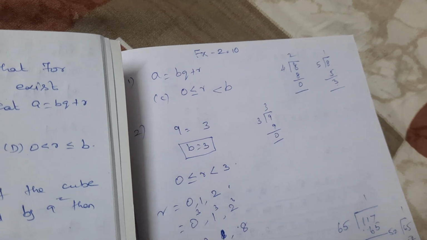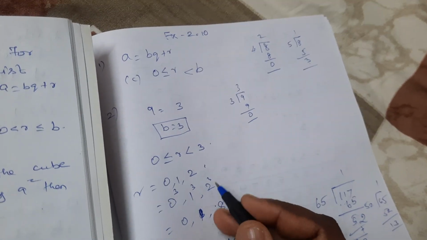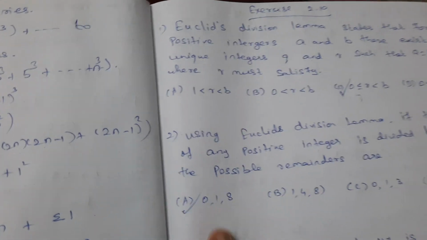Okay, so these remainders are for a cube. So 0 cube, 1 cube, 2 cube means 0, 1, 8. So this is the answer A.